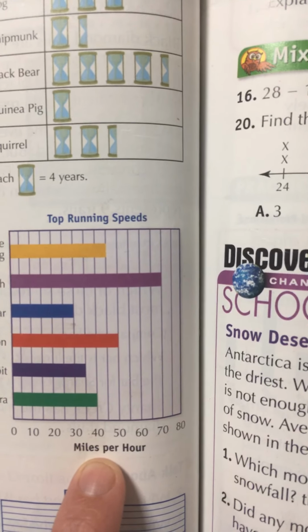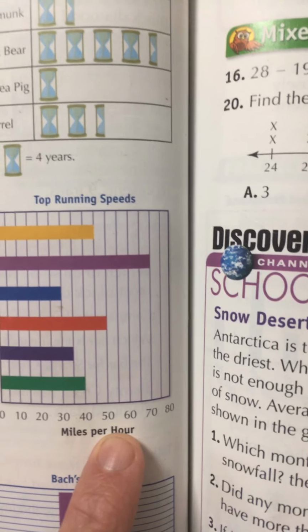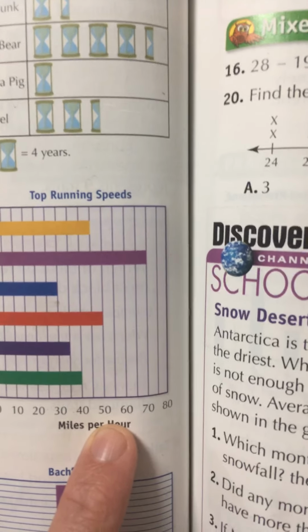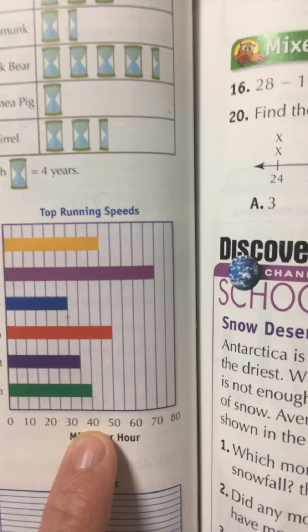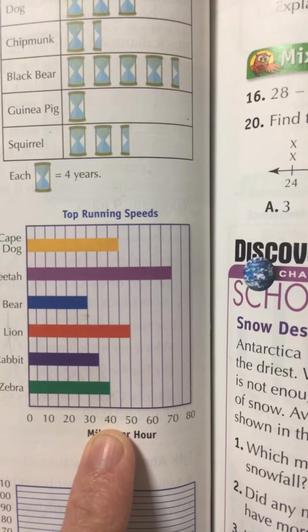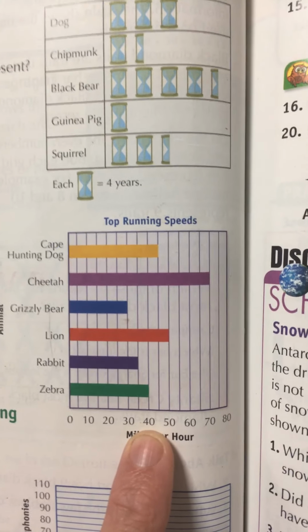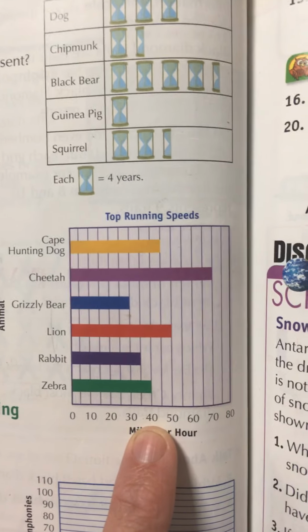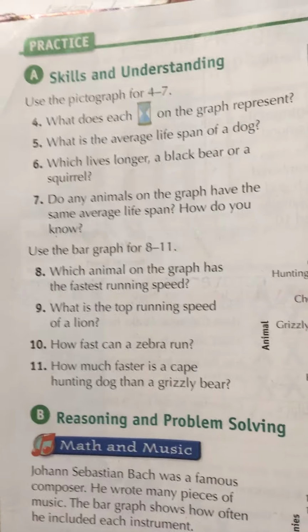Do you think a lion can catch a zebra? It can, because lions can go 50 miles per hour. So if a lion is hunting a zebra, it can catch that zebra. So it can run faster than a horse, which is really amazing. I don't know if you knew that or not, but a zebra is a horse. It's just a kind of horse. All right, let's go to the next question.